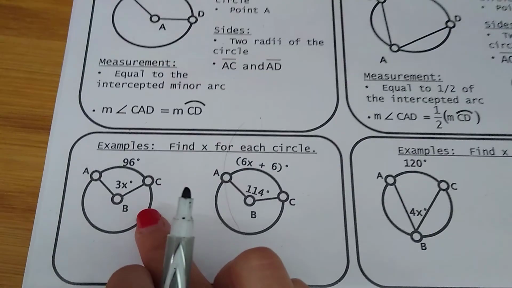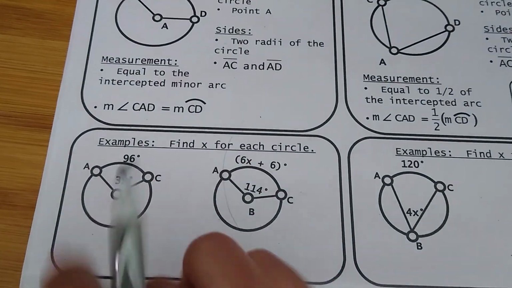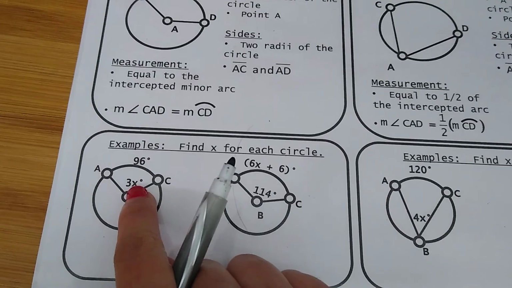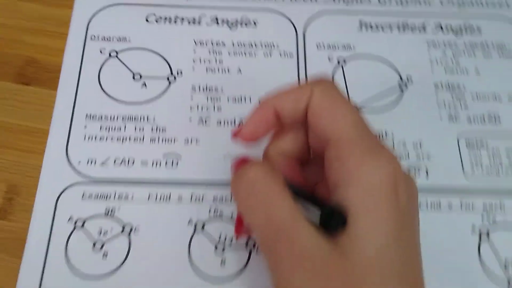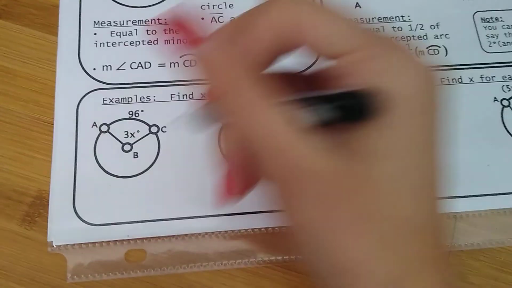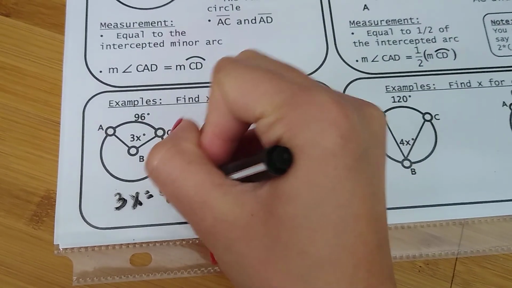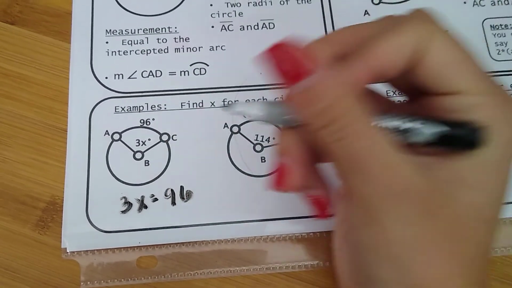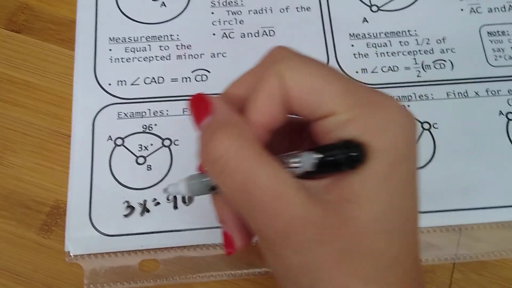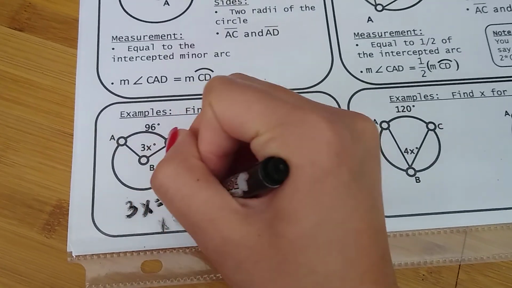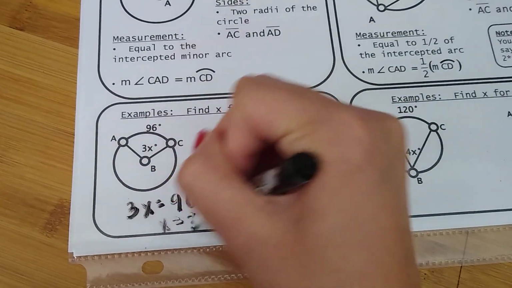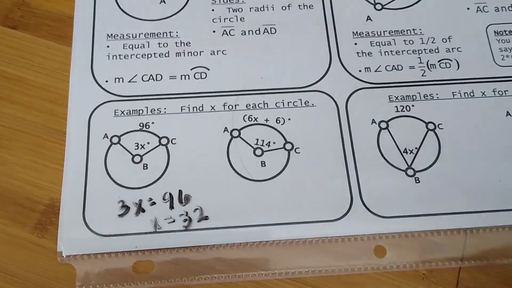For this one, we have find x for each circle. In this case, 3x equals 96. Then we divide both sides by 3 and we get x equals 32.